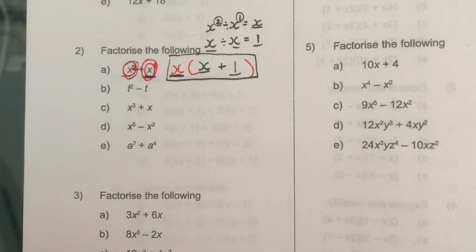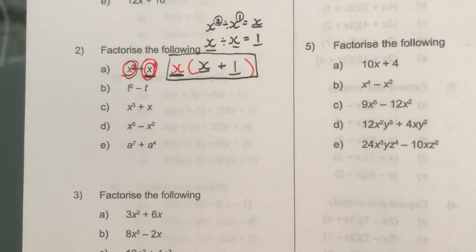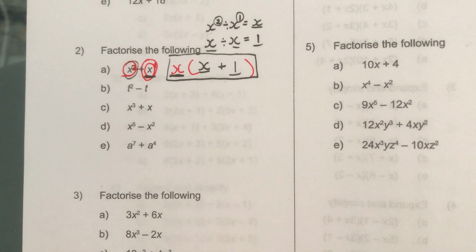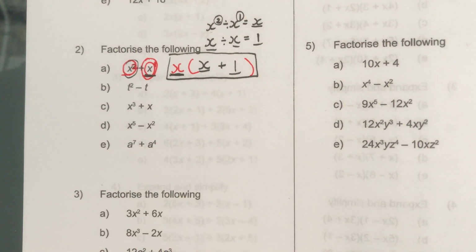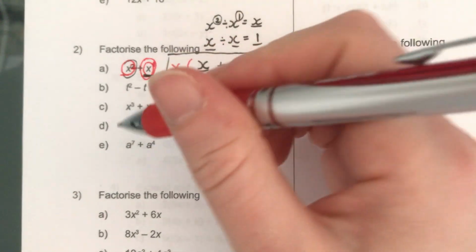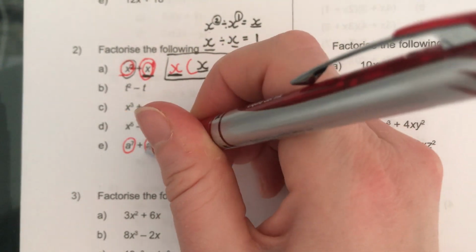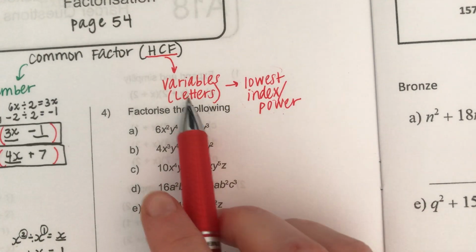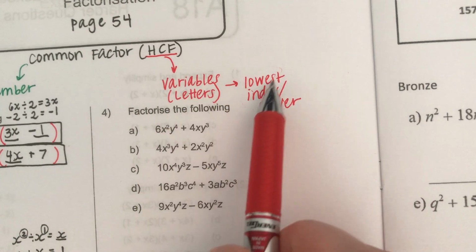We're finished. Okay, let's jump down to one that's a little bit more complex, maybe that last one, a to the power of 7 plus a to the power of 4. So just like I said, here are our 2 terms. Remember, for the variables, the highest common factor is the lowest power that you see.